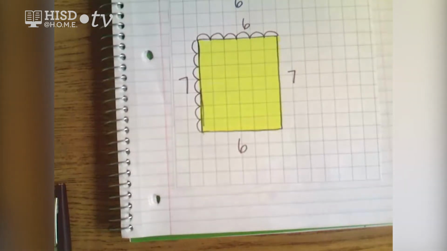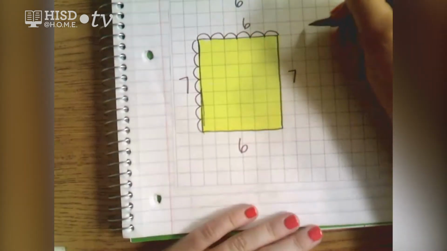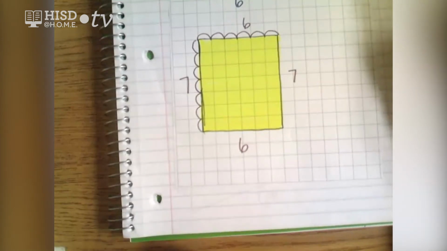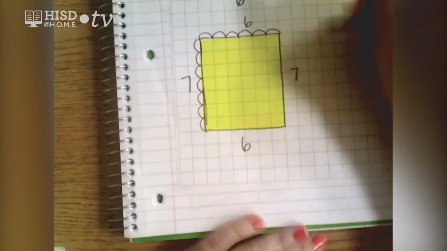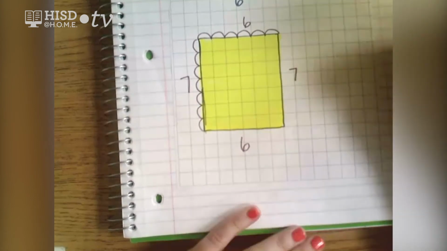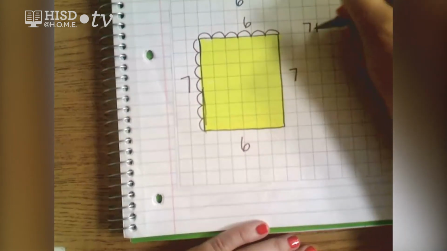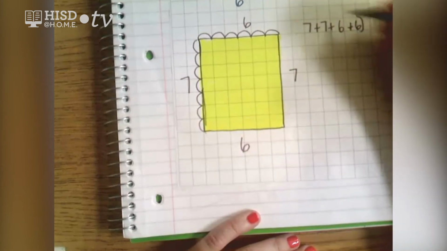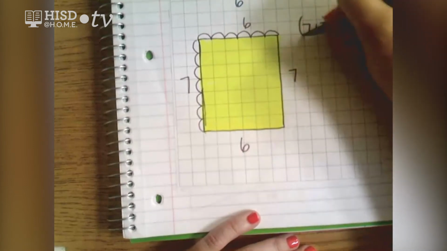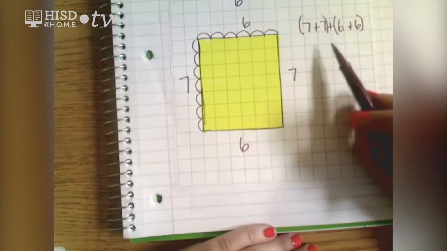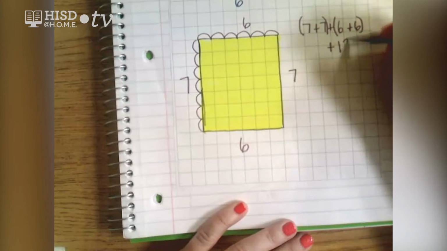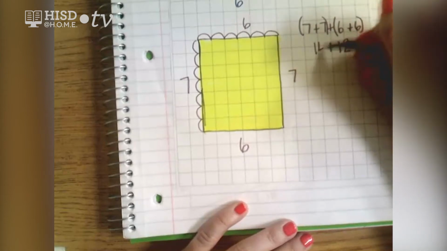Okay, so what you should have done is added. You could do it 6 plus 7 plus 6 plus 7, or 7 plus 7 plus 6 plus 6. I think I'm going to do it that way because it's like doubling the numbers. 7 plus 7 plus 6 plus 6, because I know I'm putting grouping symbols around what I'm going to add together. I know 6 plus 6 is 12 and 7 plus 7 is 14.